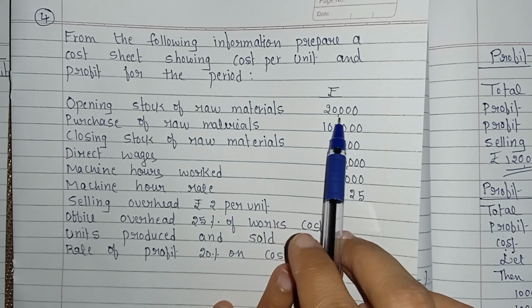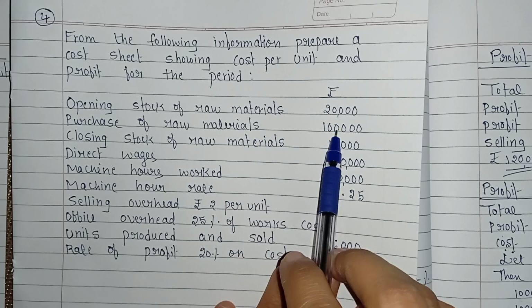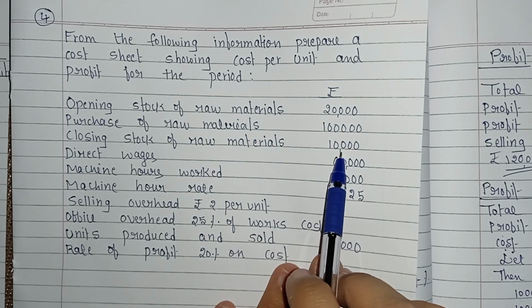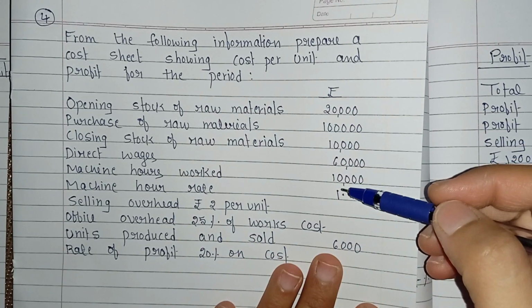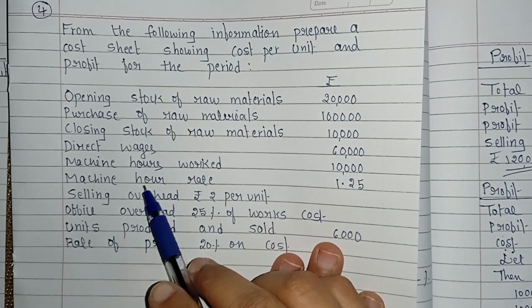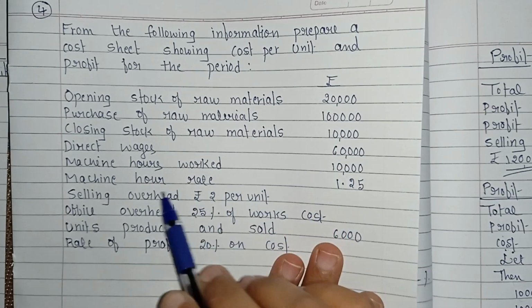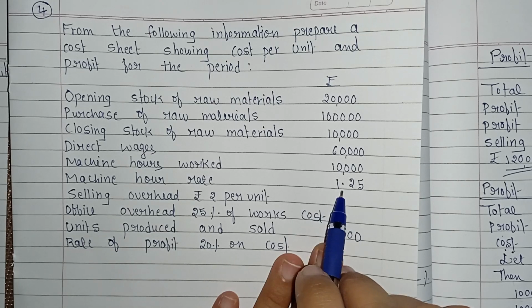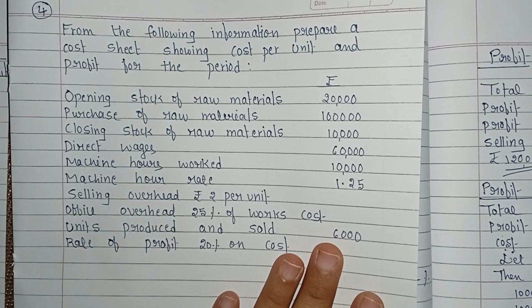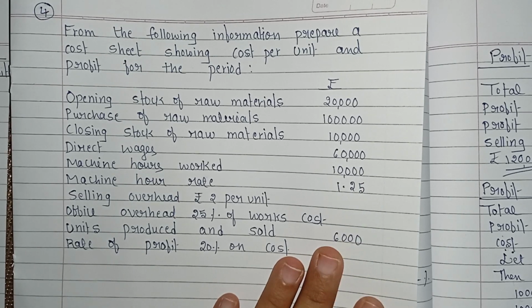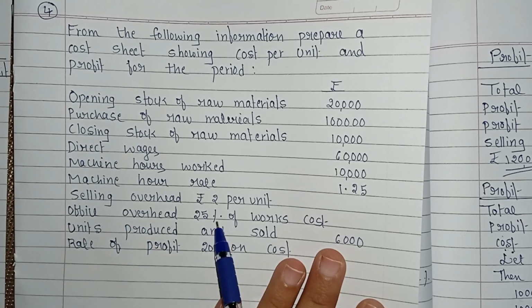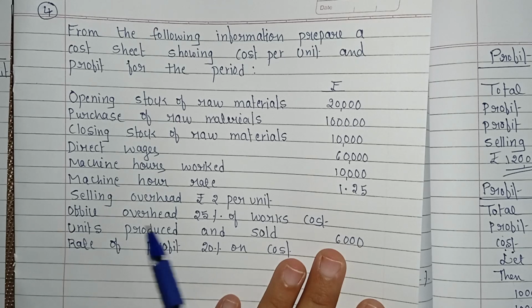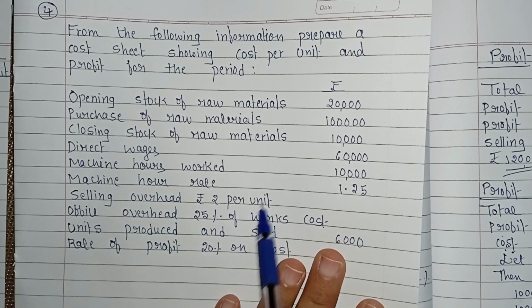Opening stock of raw materials how much? 20,000. Purchase 1 lakh. Closing stock of raw materials 10,000 and direct wages 60,000. If we add all these, we will get prime cost. Next, machine hours worked 10,000 and machine hour rate is rupees 1.25 per unit. So rupees 1.25 into 10,000 is our factory expenses. After that, office overhead is 25% of works cost, and selling overhead is rupees 2 per unit.